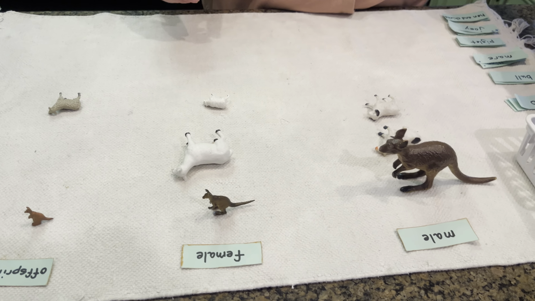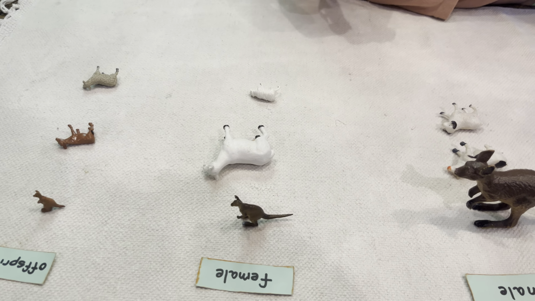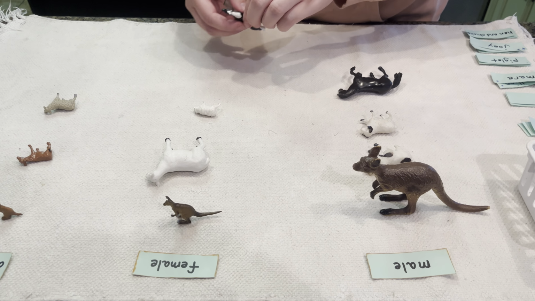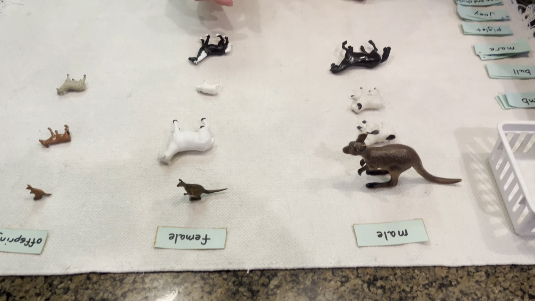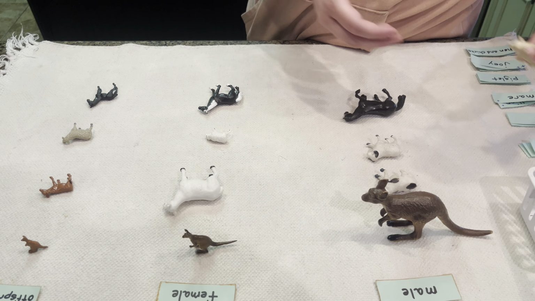They are unfortunately different sizes. In an ideal world, they would be all scaled the same way, but sometimes things are not ideal. You for sure could use pictures with these as well. I just like three-dimensional objects whenever possible. I have observed that the students really enjoyed that as well.